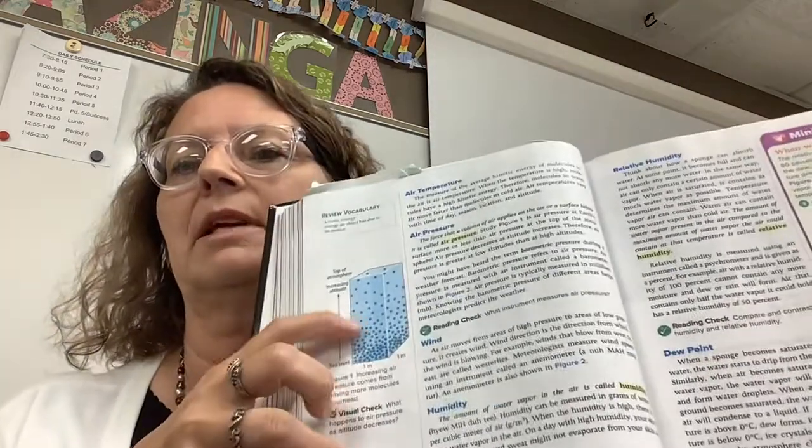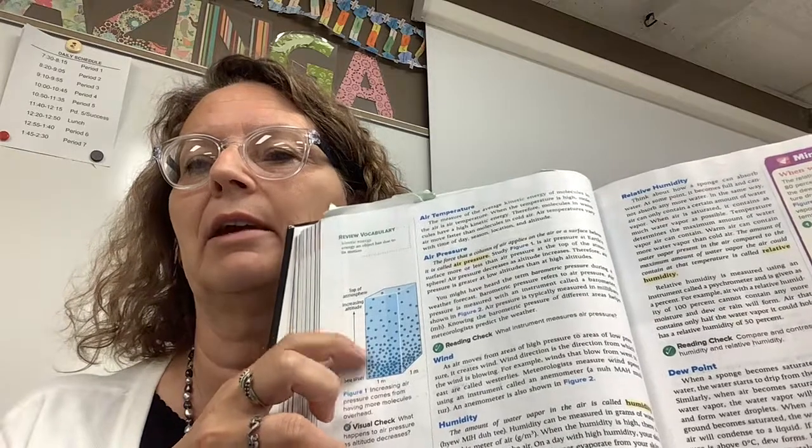All right, air pressure. You have a really good diagram on page 192 in your book. You might look at it again, or even check it out while you're listening to this if you can.